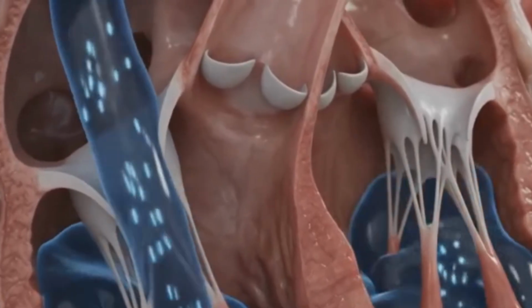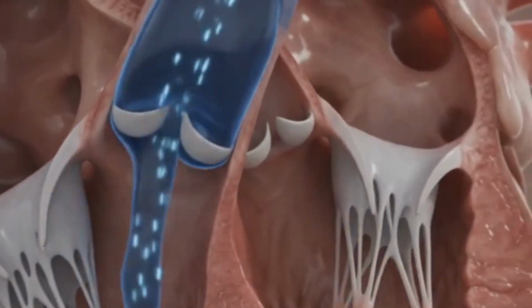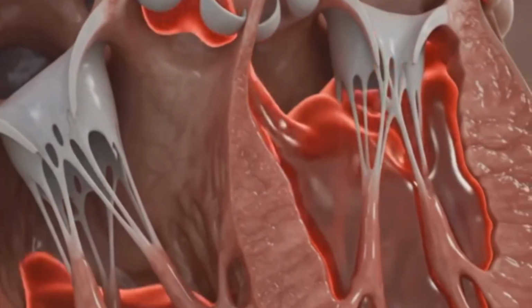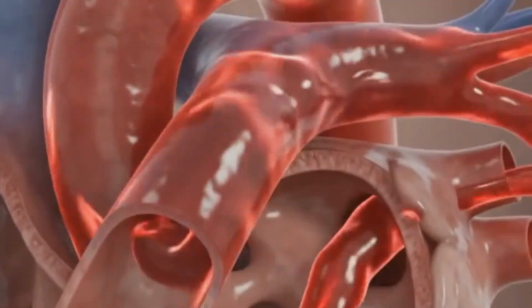Deoxygenated blood enters the right atrium. It is pumped to the lungs for oxygen. Oxygen-rich blood returns to the left atrium. Then, the powerful left ventricle pumps it out to the body.